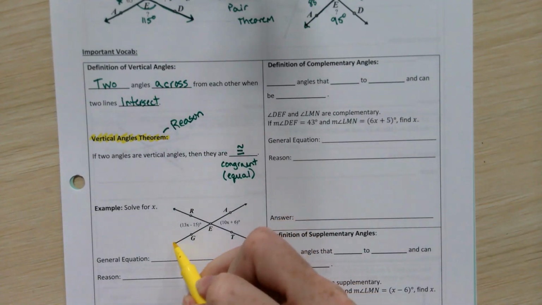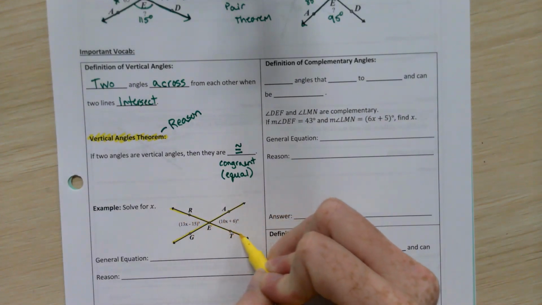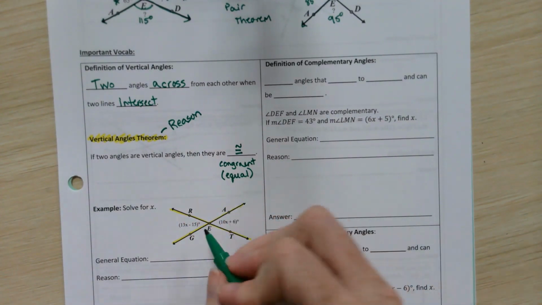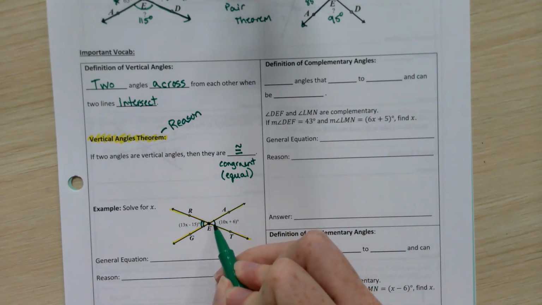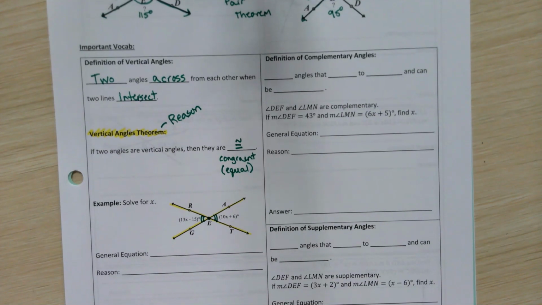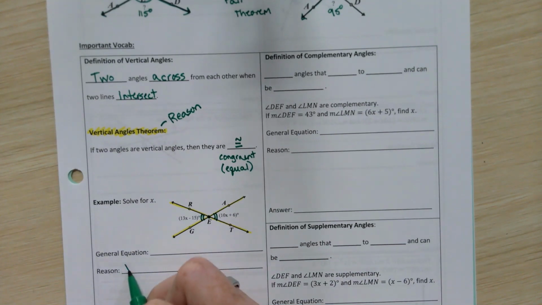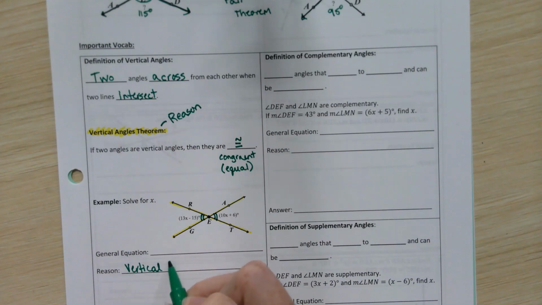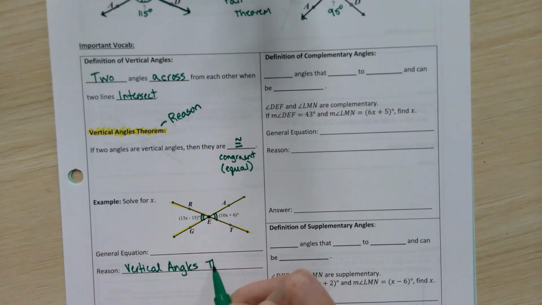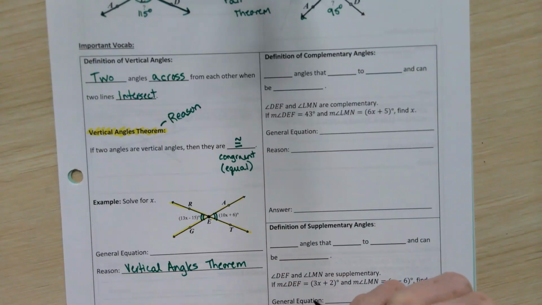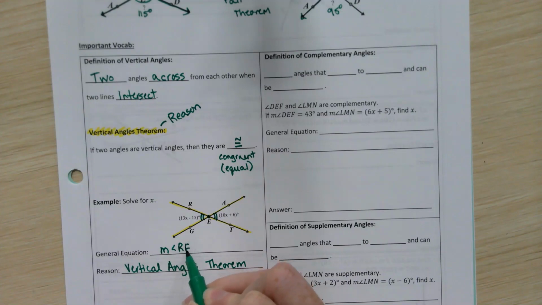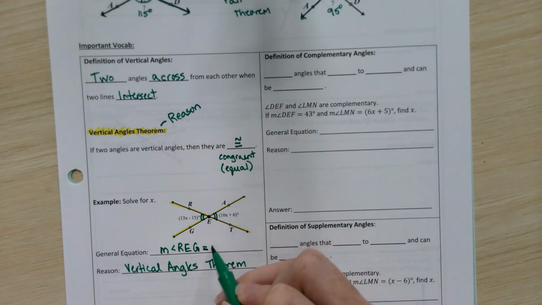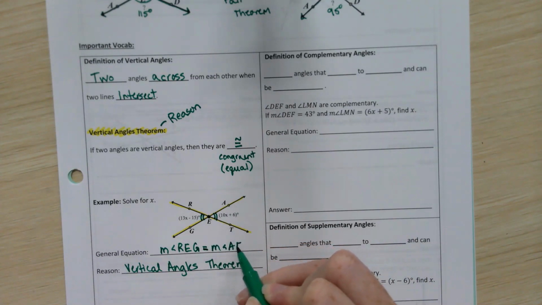So we have two intersecting lines right there. They intersect at point E, and we're looking at the angles that are across from each other. And so we can mark these in a way that matches to show that we're using the vertical angles theorem to solve the problem by saying the angle on the left, so that would be the measure of angle REG, has to match or is equal to the angle on the right, which would be the measure of angle AET.